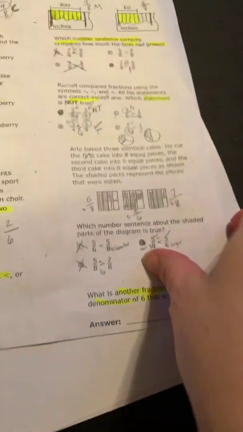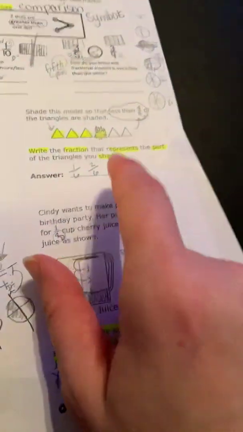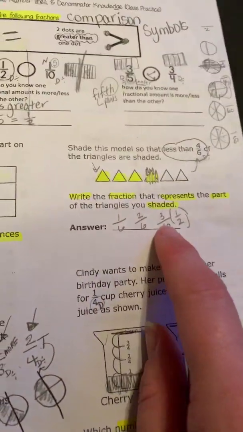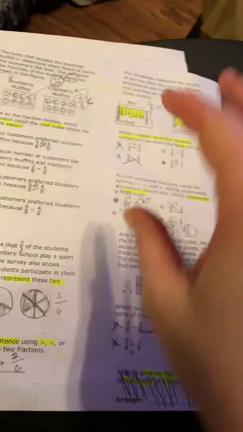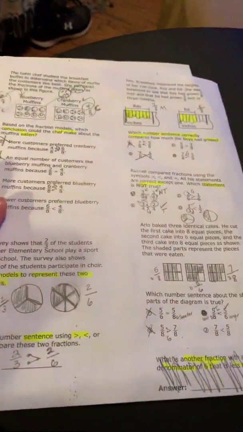Write another fraction with a denominator of 6 less than 4/6. You know where I think that belongs? I think that belongs up here. That's because when Tori and I were making this, we accidentally cut apart some of the questions with the models. All right, but this is tomorrow's comparing fractions.